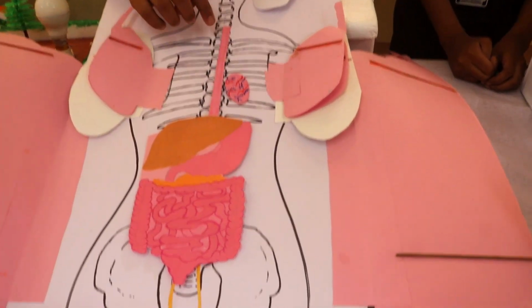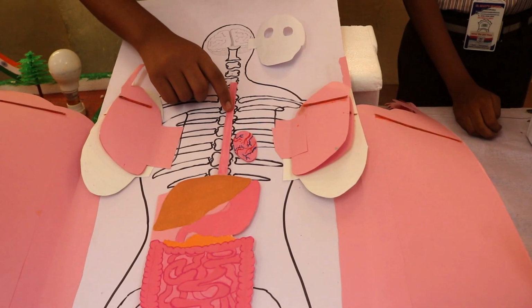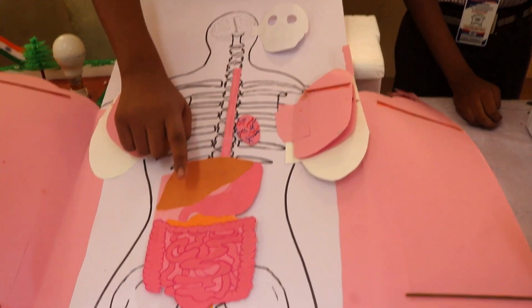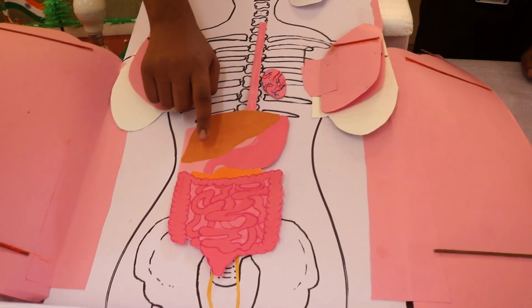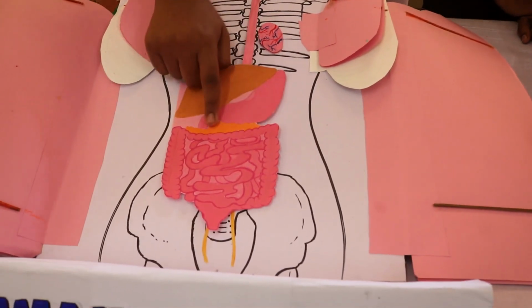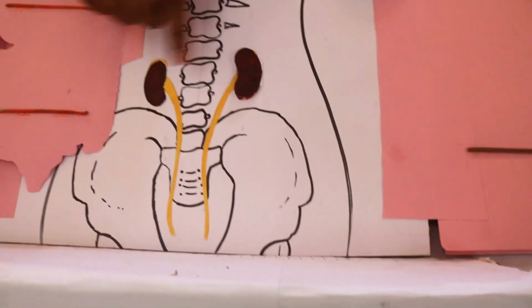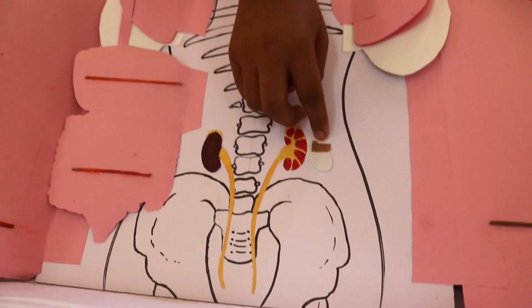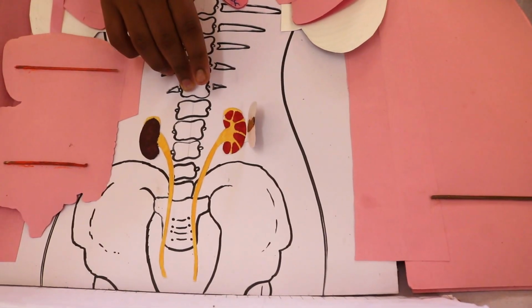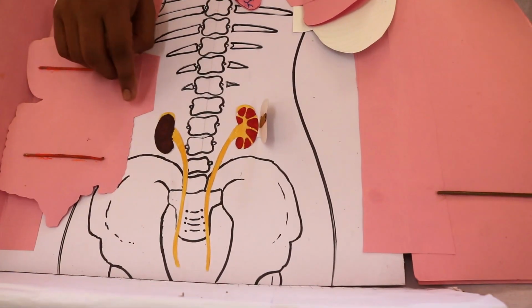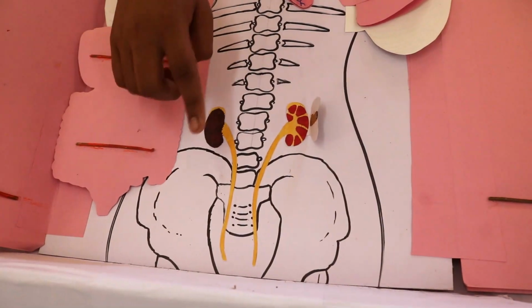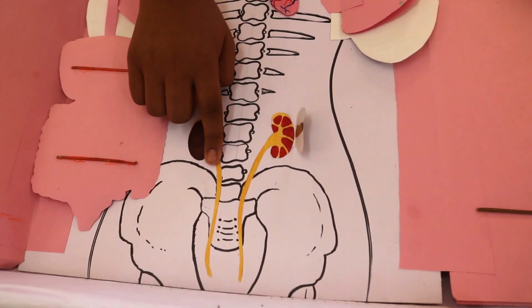This is the digestive system. This is the esophagus or food pipe. Liver. Liver controls the chemical level in the blood. This is stomach, pancreas, small intestine, large intestine, anus. These are 2 kidneys. Inside the kidney, millions of filtering units that are called nephrons are present. The urine is transferred to the urinary bladder through these thin tubes called ureters.